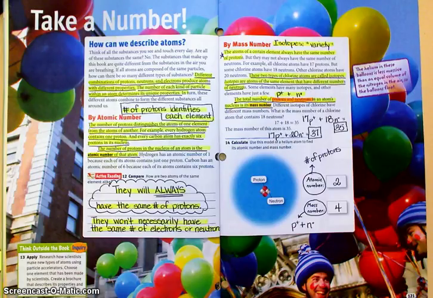All right, on number 12, how are 2 atoms of the same element alike? They will always have the same number of protons. They won't necessarily have the same number of electrons or the same number of neutrons, but they will have the same number of protons. All carbon atoms, remember, have 6 protons. All hydrogen atoms have 1 proton. All oxygen atoms have 8 protons, etc.